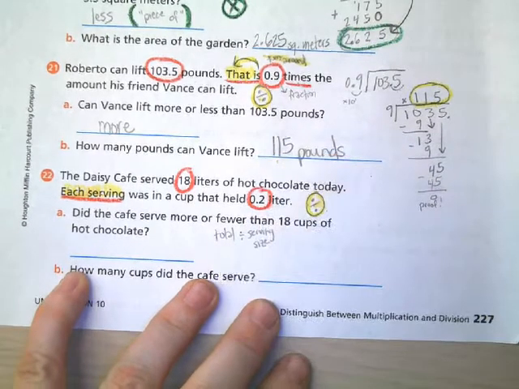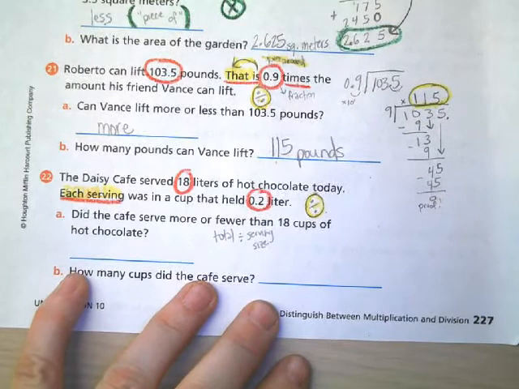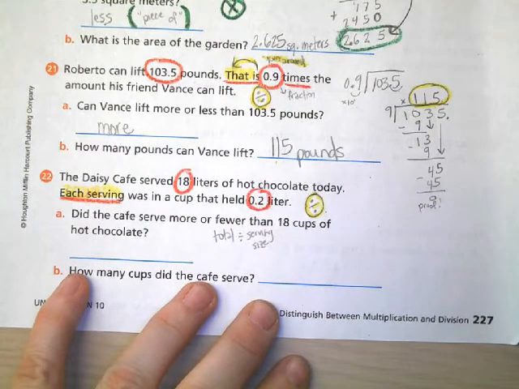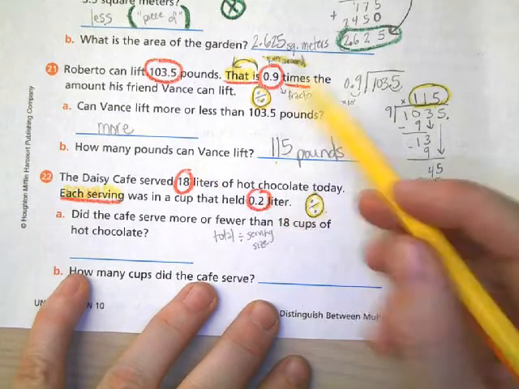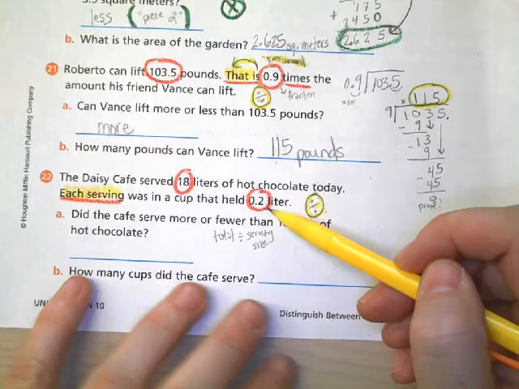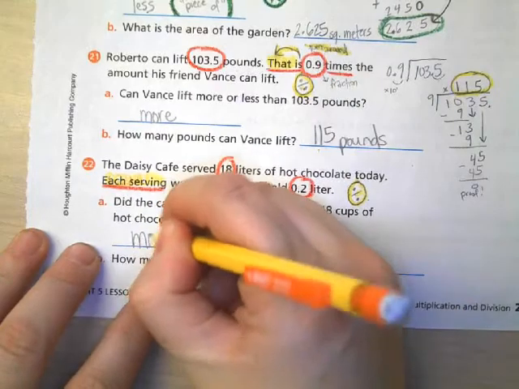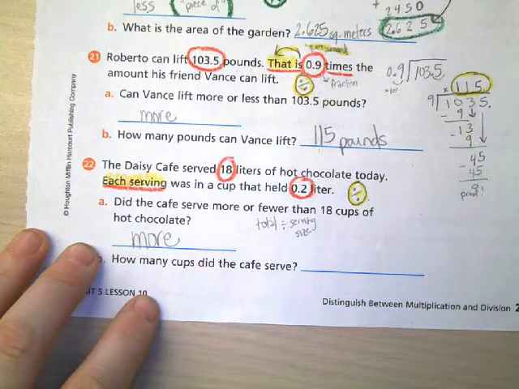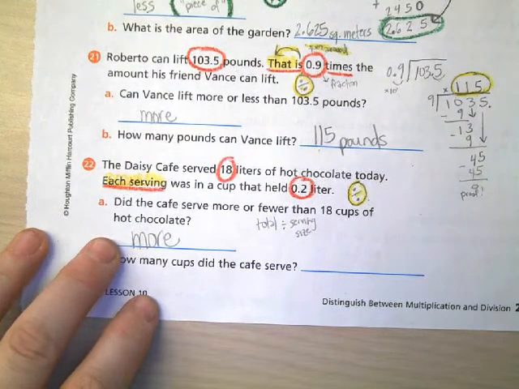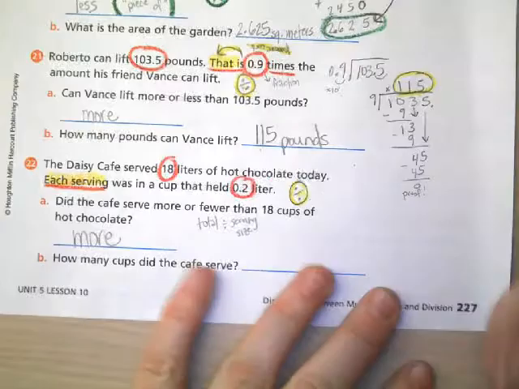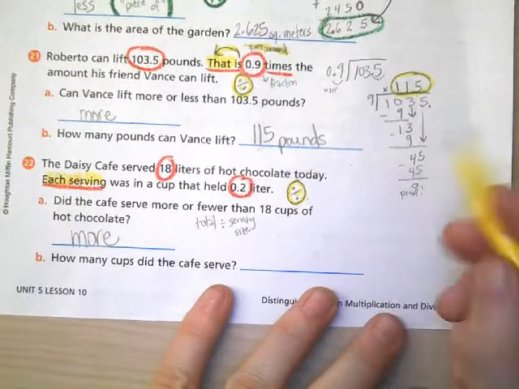Do you remember that lesson? We talked about how to set these numbers up. The total divided by your serving size. So you're going to end up getting more than 18 because you're only pouring a tiny bit of a liter into each cup. So you're going to get more than 18 cups of hot chocolate. Let's do the division and see if we set it up right.